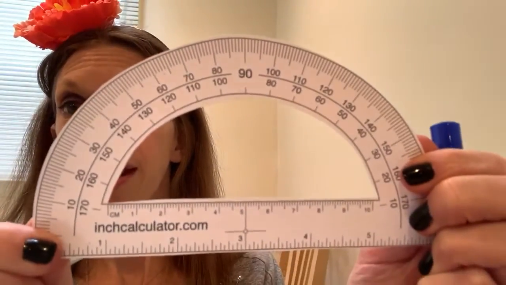Hey, I know you guys are probably a little confused, but we're going to do this when we Google Meet. You're all going to have a chance to use my protractor, so don't worry.